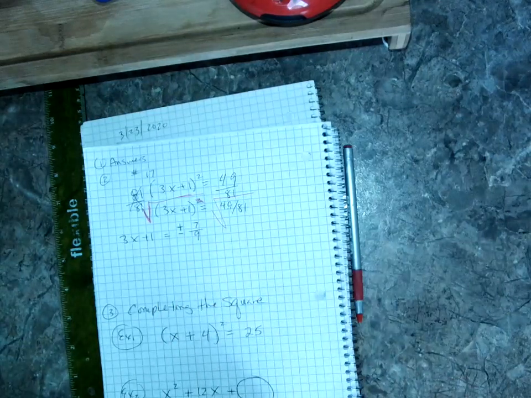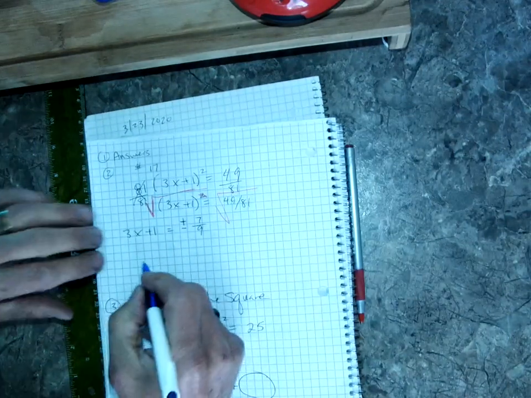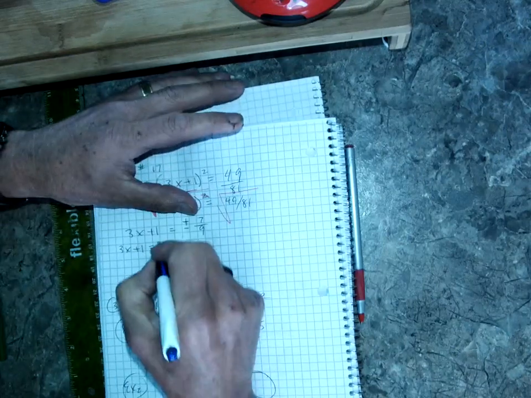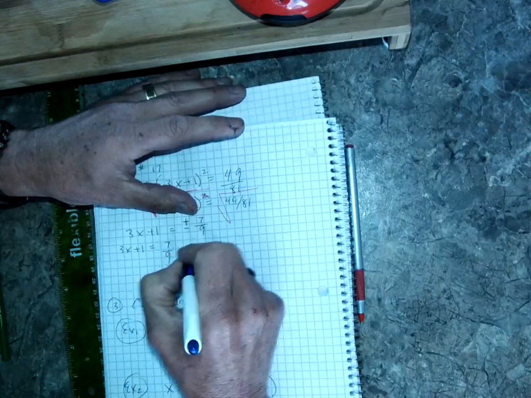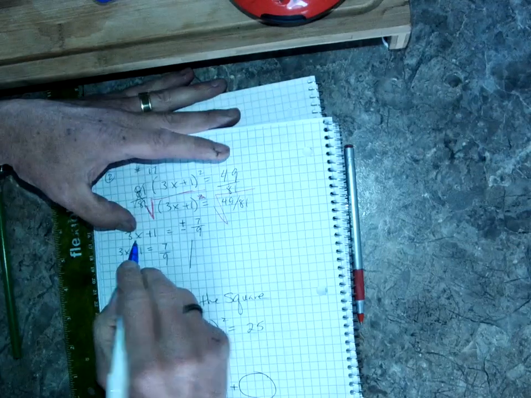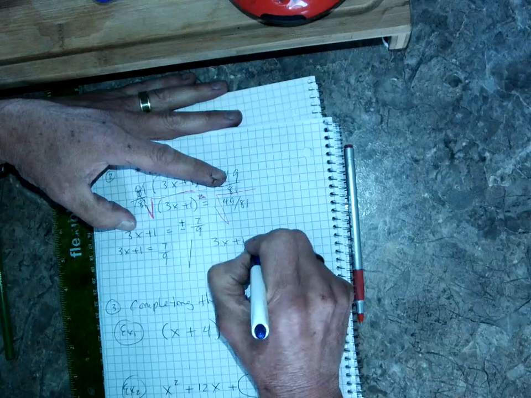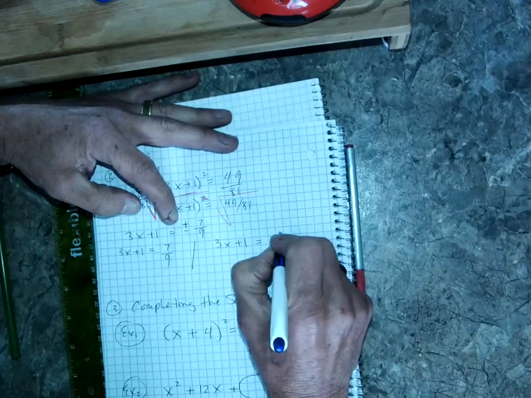7/9. Okay, now, what am I going to do with that? Two mini equations. Okay, I can do that. I'm going to get 3x plus 1 equals a positive 7/9, and I get 3x plus 1 equals the negative 7/9.